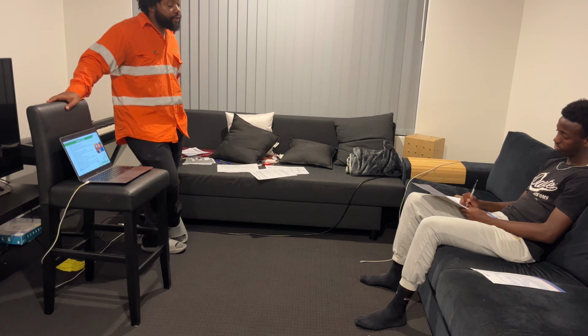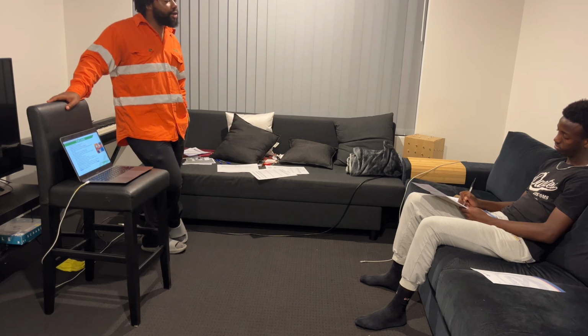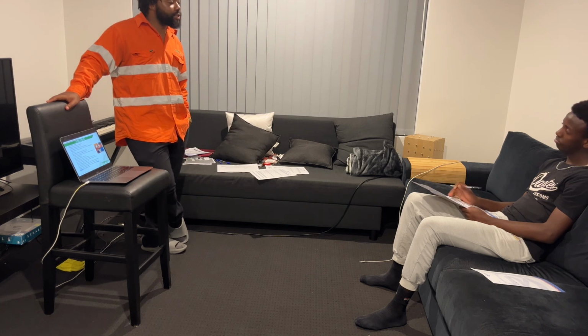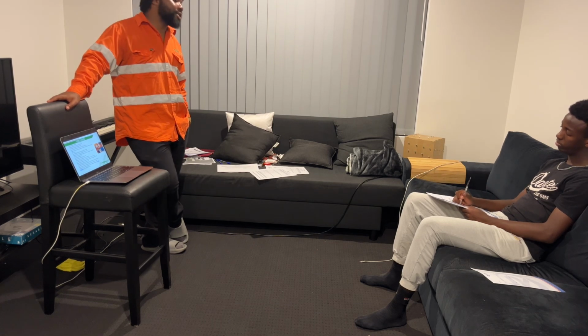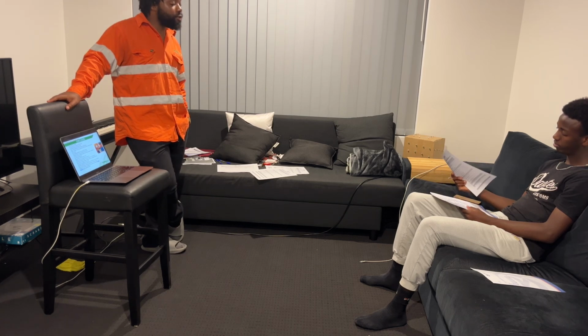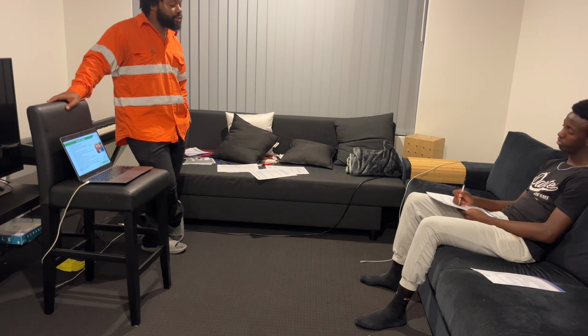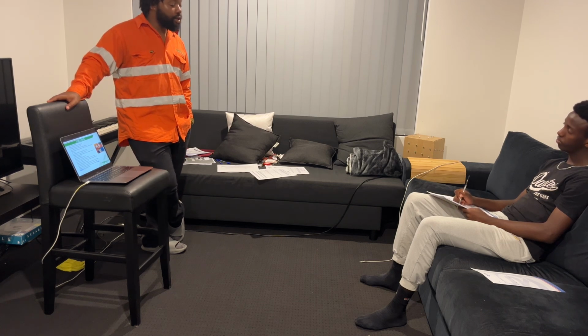I think it's good experience to work closely with operators to see how much they rely on the spotters. And if you have someone who's kind of guiding you and directing you, you can be confident that you won't hit anything. And two heads are better than one. You've got more sight, more vision, and you work well with each other.